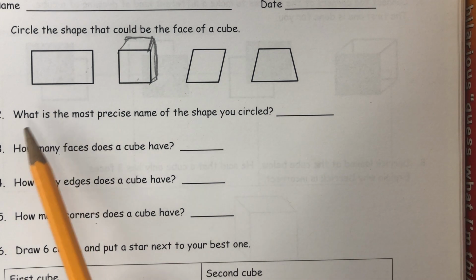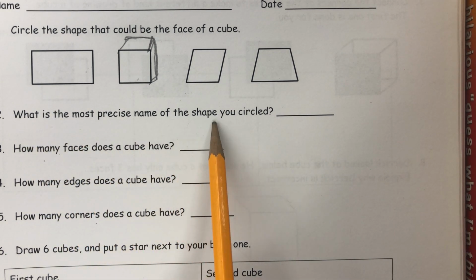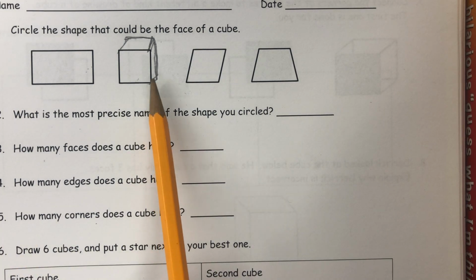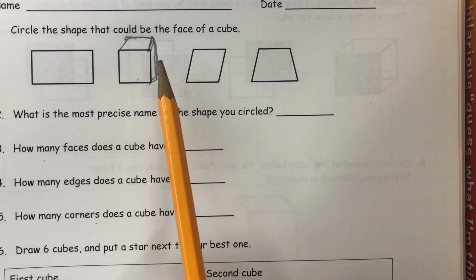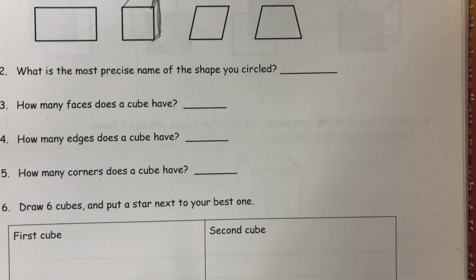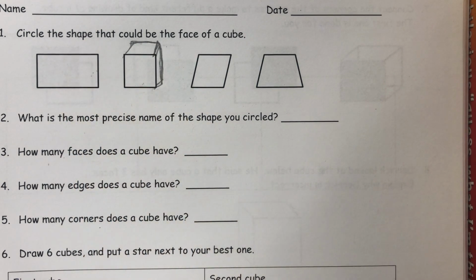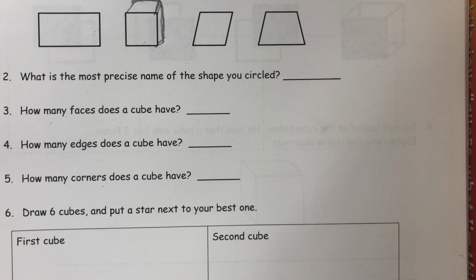Now they asked you here, what is the most precise name of the shape that you circled? You said a square, you are correct, okay? You could also call it a quadrilateral, but more precisely, it's a square because it has the exact same measurement for each side. So you can kind of see that.